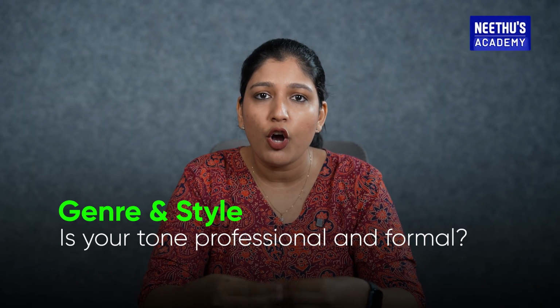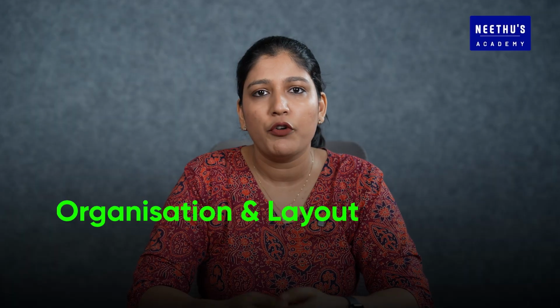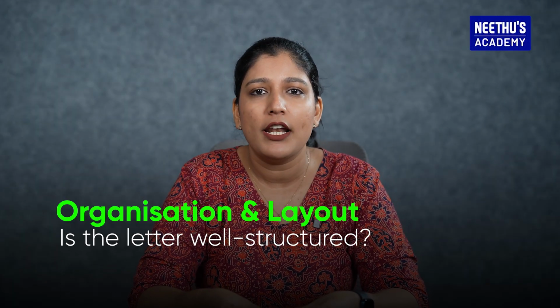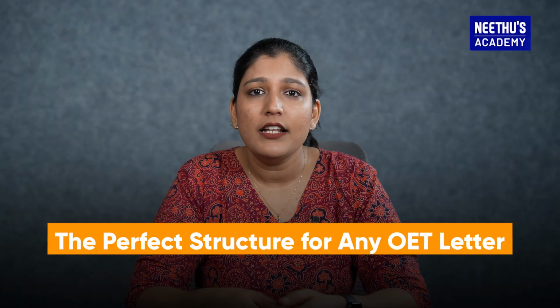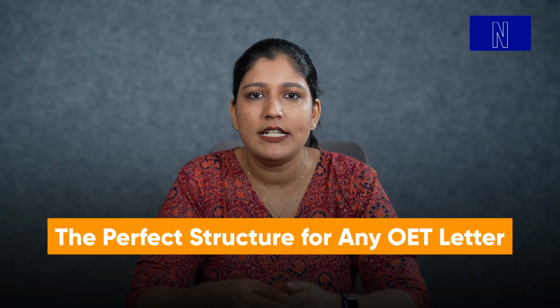And the fourth one is genre and style. That is, your tone should be professional and formal. And the fifth one is organizational layout, where you have to organize your letter professionally. The last one is language, which includes your grammar, vocabulary, spelling and punctuation. If you need to get a grade B, then your letter should be clear, accurate and professional. That's it. Now, let's see the perfect structure for all OET writing.